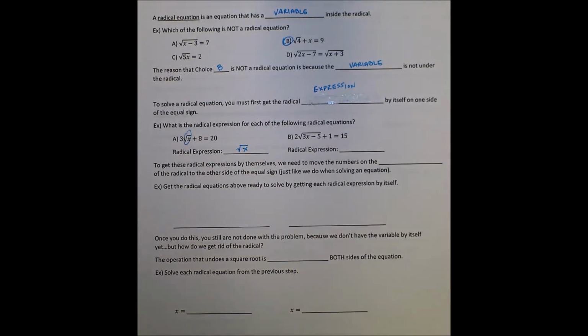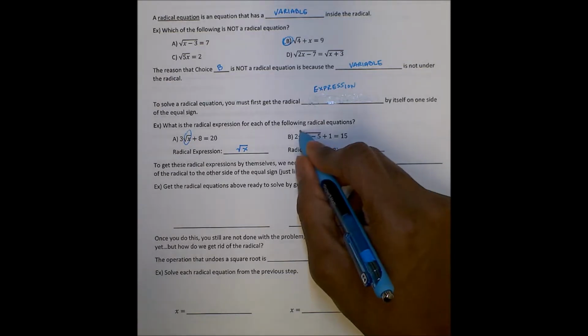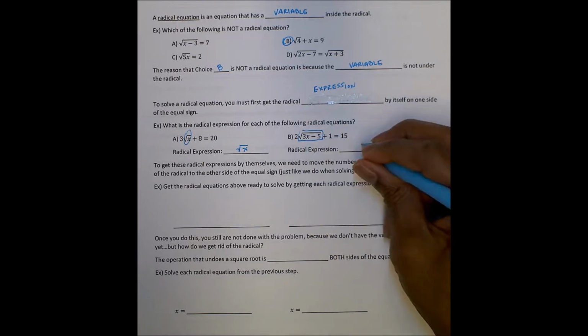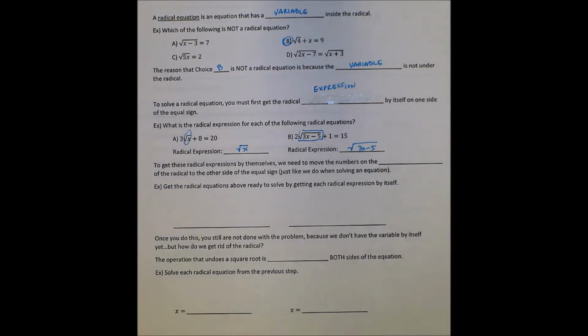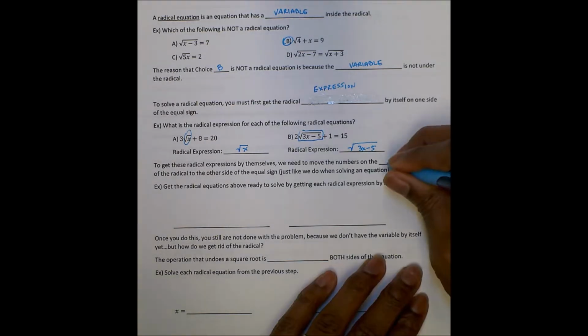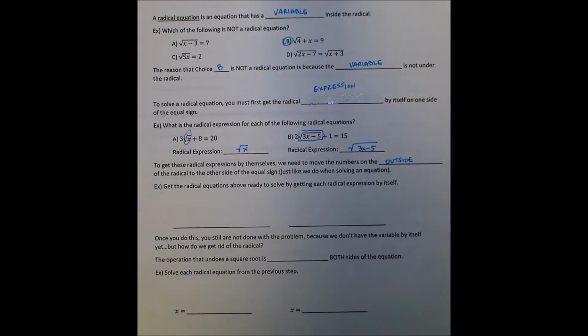Okay? For the second, we're talking about all the stuff underneath the radical. Second one will be radical 3x minus 5. In both these problems, to solve it, we need to get that by itself; that should be our first step. To get these radical expressions by themselves, we need to move the numbers on the outside of the radical to the other side of the equal sign, just like when we're solving an equation. Okay? So get the radical equations above ready to solve by getting each radical expression by itself.